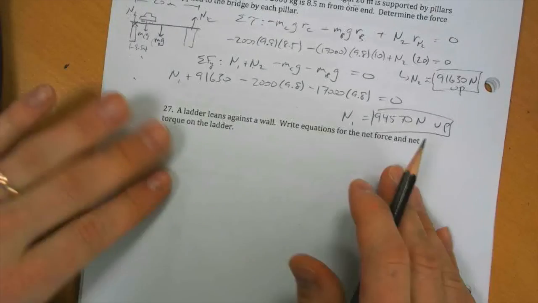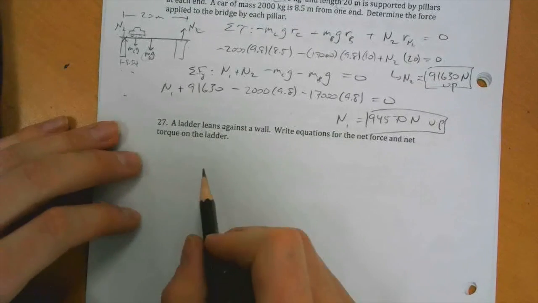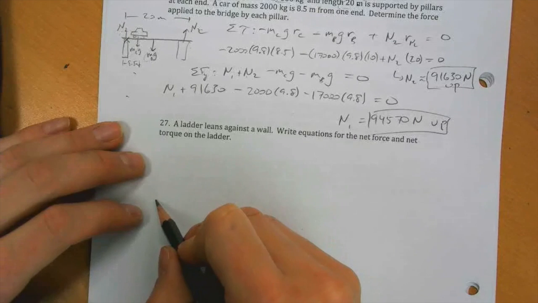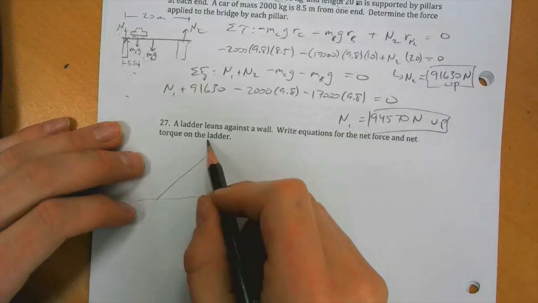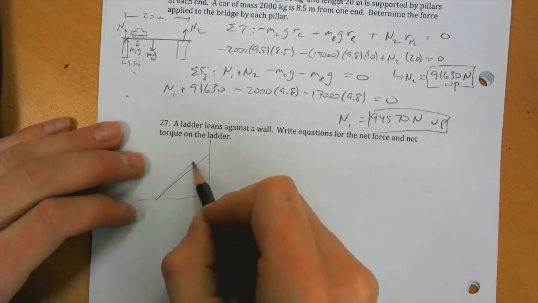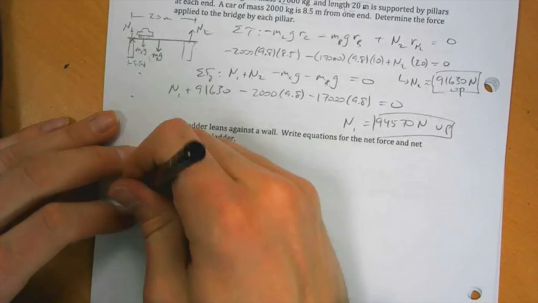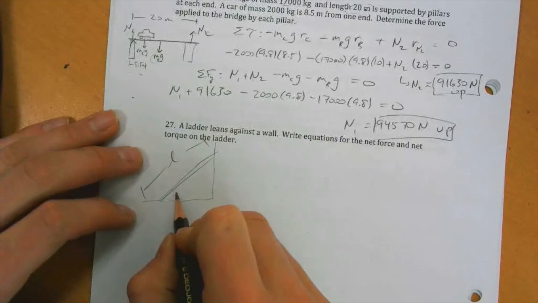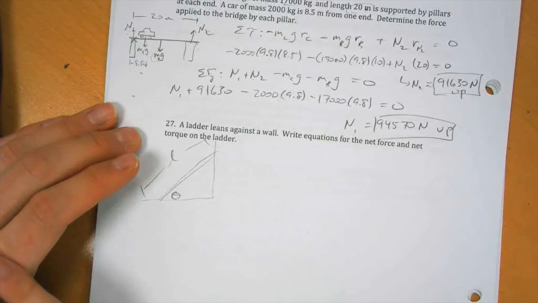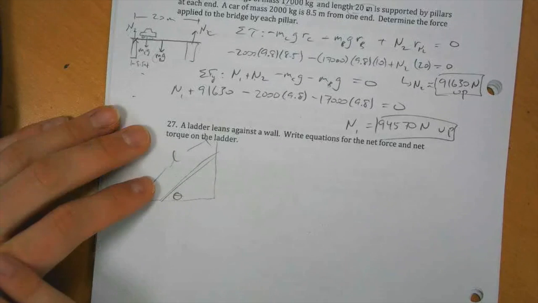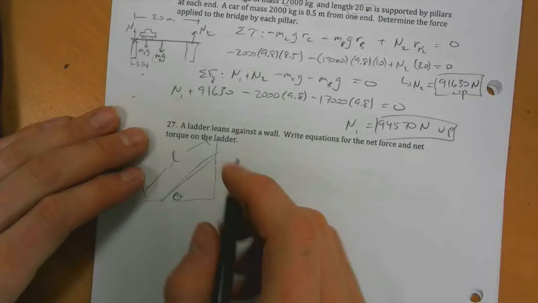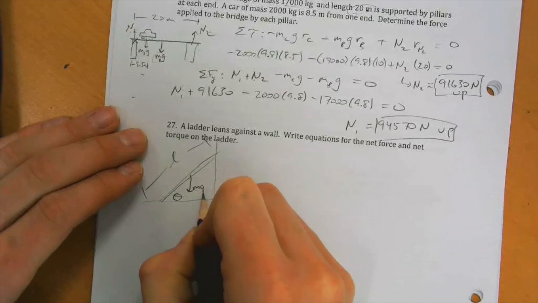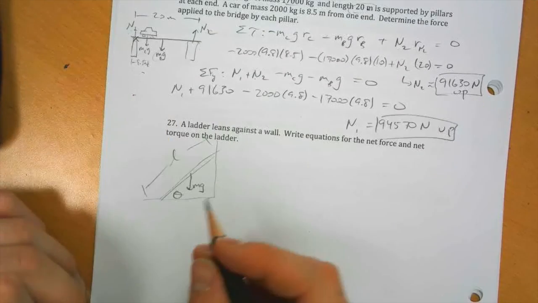Here's another example. We've got a ladder leaning against a wall. There's no specifics given, just write equations, so we're going to have to introduce some variables. So here's our ladder leaning up against the wall. I'm going to say the ladder has length L, and this angle here is theta. So what forces are acting on this ladder? Well, the ladder has some weight. So you've got the mass of the ladder times G acting in the middle. We'll say it's a uniform ladder.